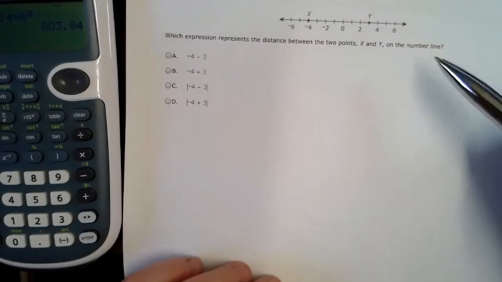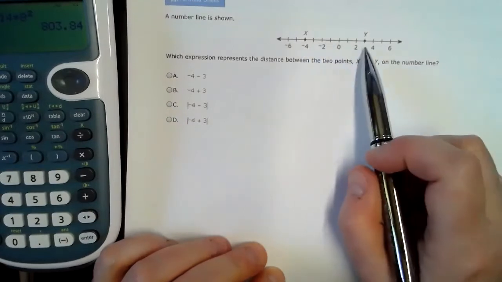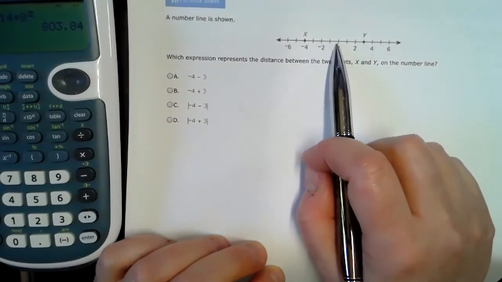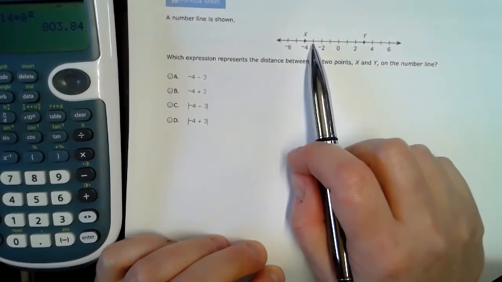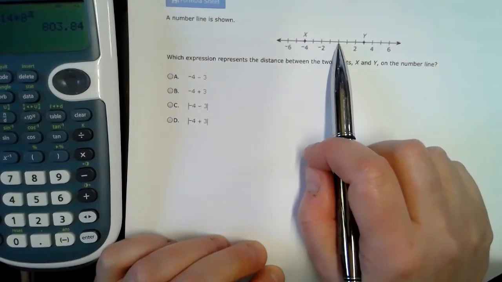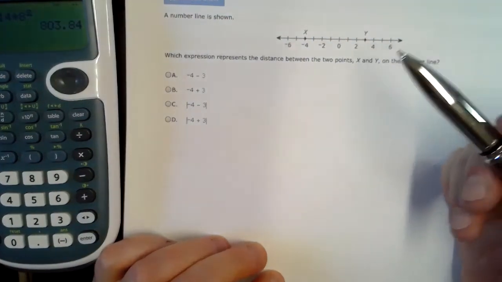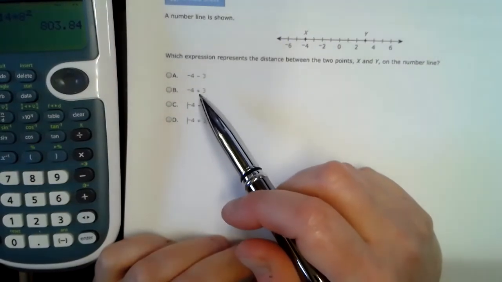All right, which expression represents the distance between the 2 points, X and Y? What they're asking you to do is figure out how to count the spaces in between X and Y. 1, 2, 3, 4, 5, 6, 7. There are 7 spaces between X and Y. So one of these has to equal 7.